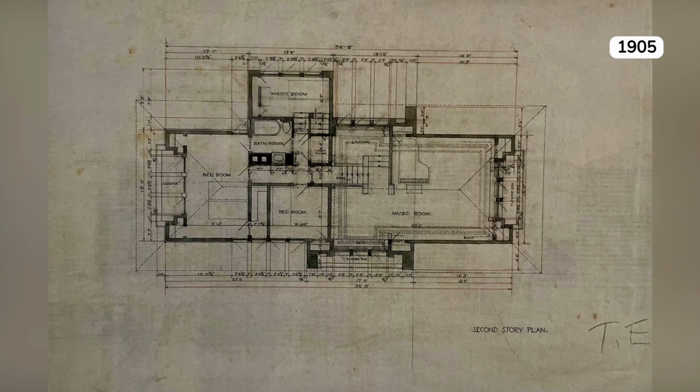The structure's material choice of board and batten and the conventional pitched roof with limited overhangs further differentiate this project from Wright's usual designs. These elements, combined with the absence of a basement plan and the overall architectural style, suggest that the Gilpin House may have been the work of one of Wright's draftsmen rather than Wright himself.